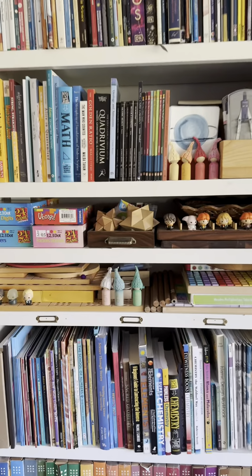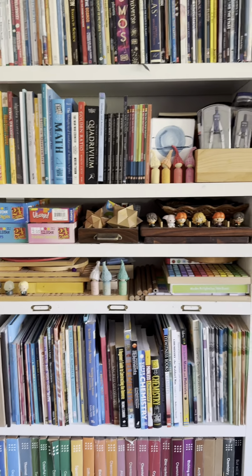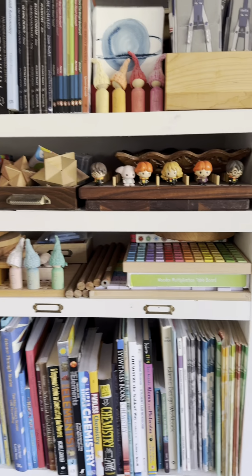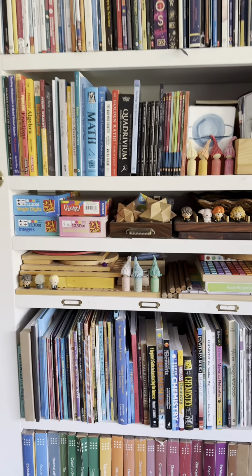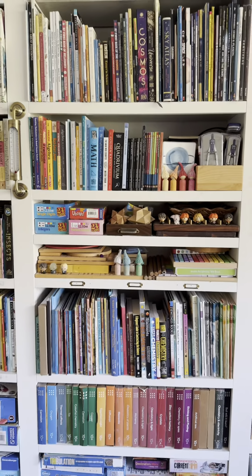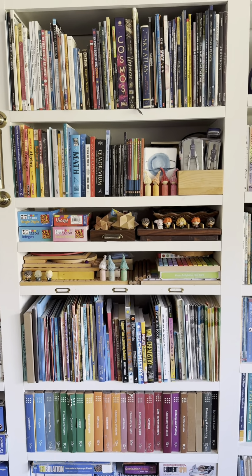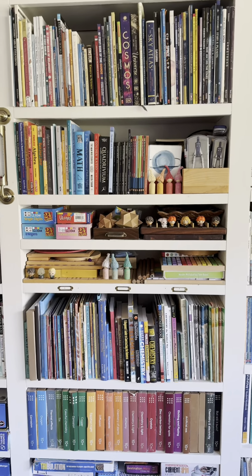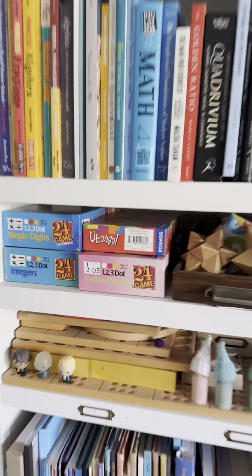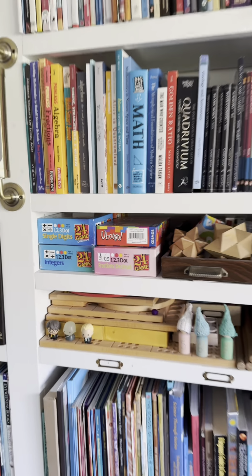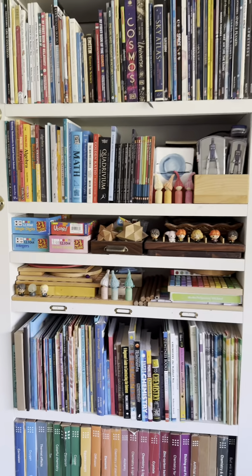I have some shelves here that are not very tall, and I've included some of the games and resources that we'll use to help with some of the math subject areas like fractions, for instance, or the multiplication table, as well as some other games that we like to play with our open activities that are math-based.